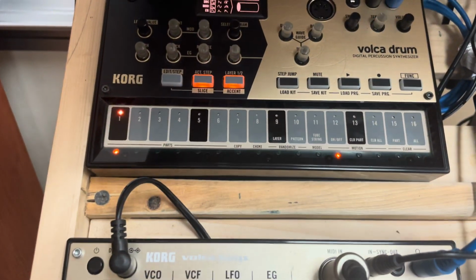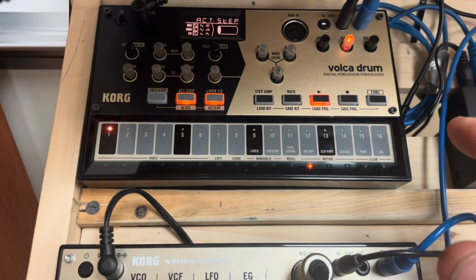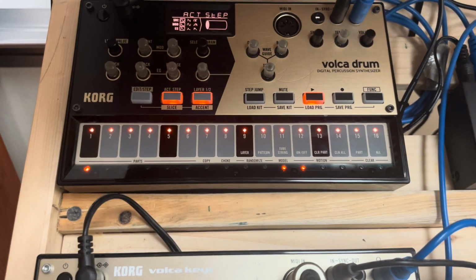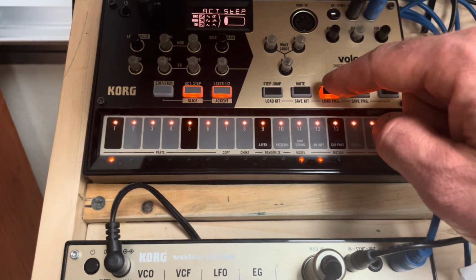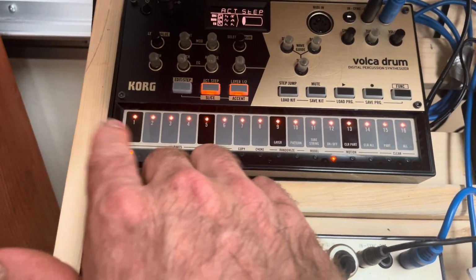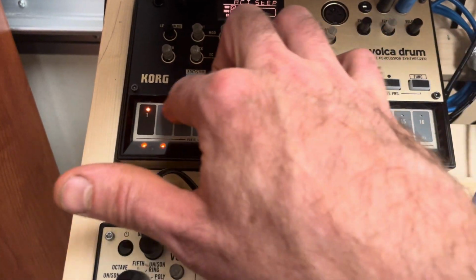So we could take them all out. Oh, no, I guess you have to have one on. So if you just have one on, let's see what happens. Gives you a different vibe. If we put them all back in. So what's happening is the sequencer is just playing 1 over and over again when you have it down to 1.